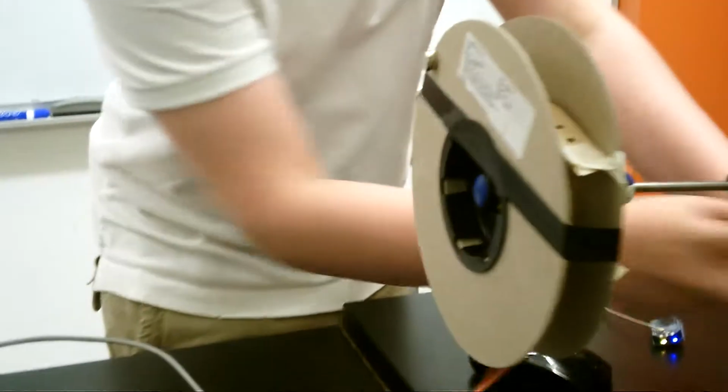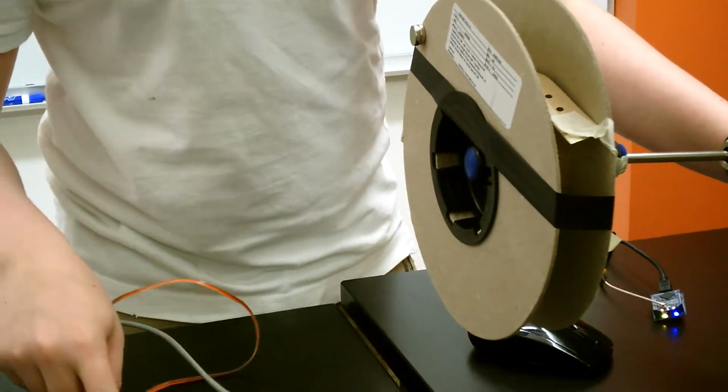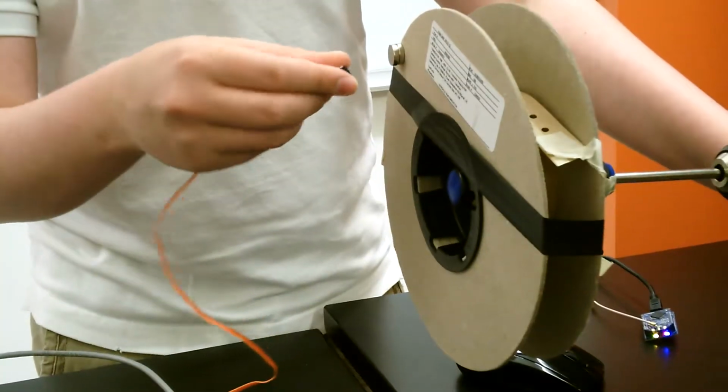And if I turn on this drill, you'll see as the magnet passes by, the speed will increase and the light will go on there.